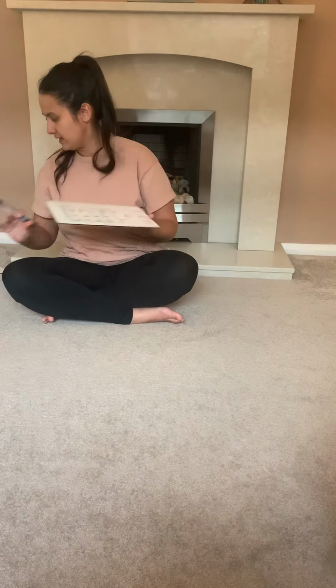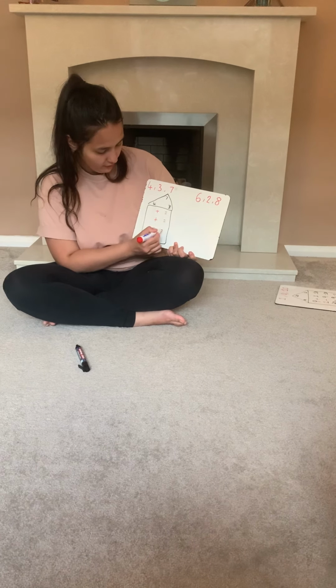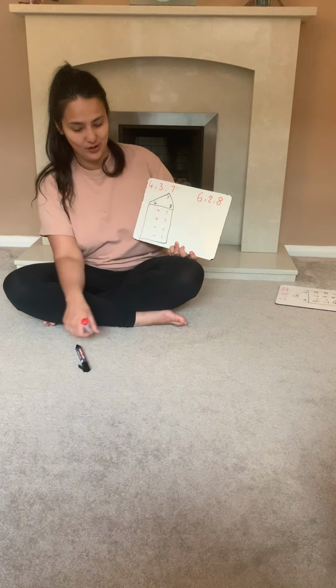Here I have 4, 3 and 7. So remember, first of all, I'm going to draw my house. Do you remember which number goes at the top of my roof? It is my biggest number, which is 7. And my 2 other numbers go at the bottom, 4 and 3. And remember, we need to do 2 number sentences with add and 2 number sentences take away. And all of our number sentences need an equal sign too.